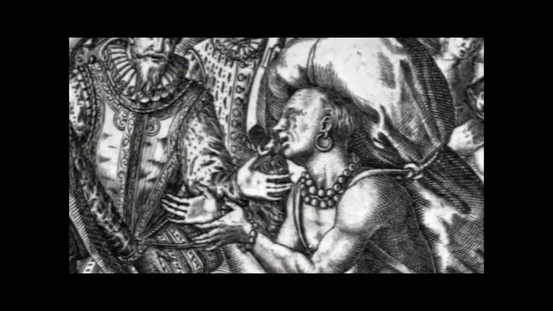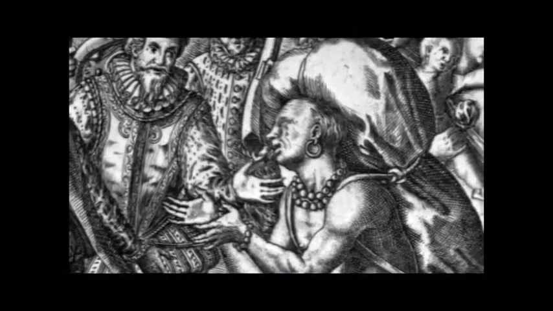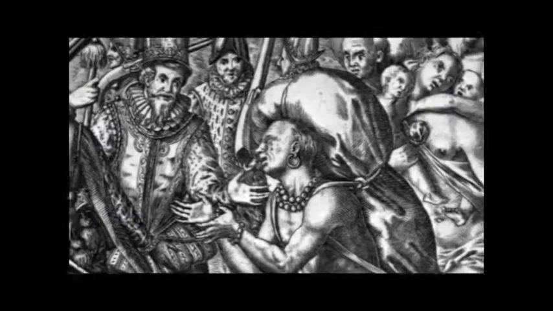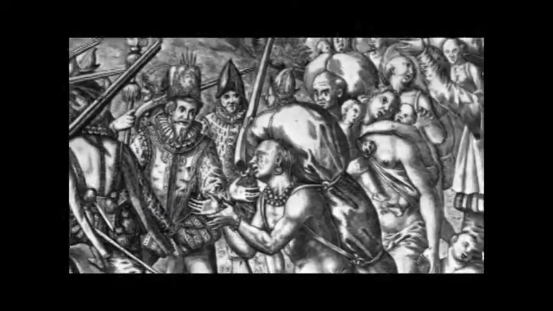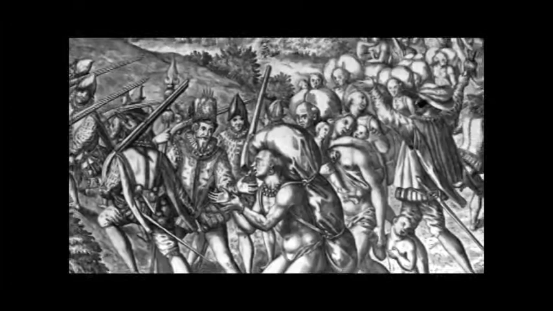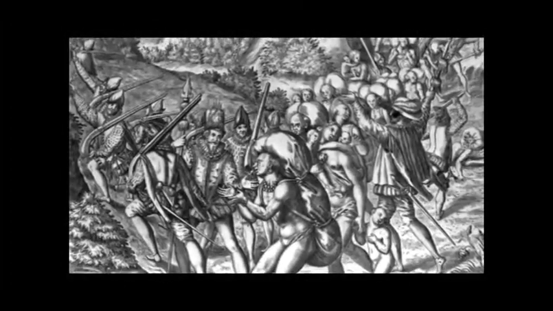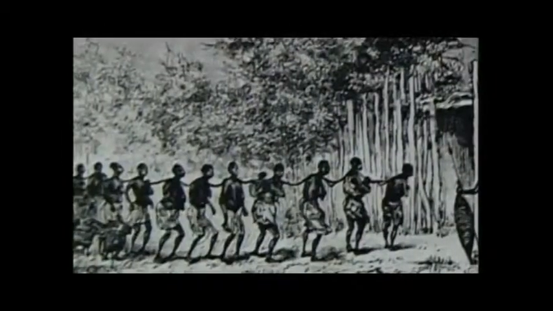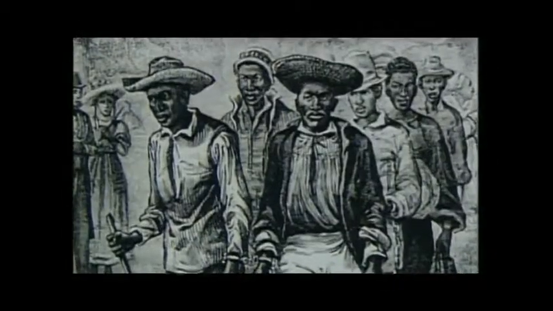At first, Europeans enslaved Native Americans, but Native Americans died in large numbers, felled by a combination of factors, including European diseases to which they had no natural immunities. Soon, Europeans turned to Africa as a source of slaves. Africans were less vulnerable to European diseases, and as strangers in this new land, they were less likely to escape.